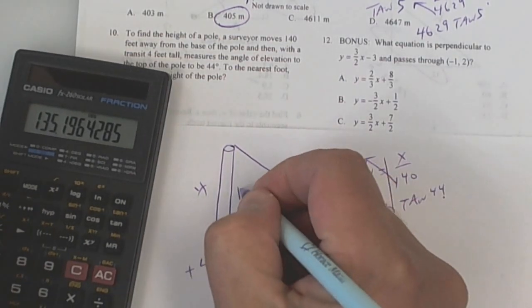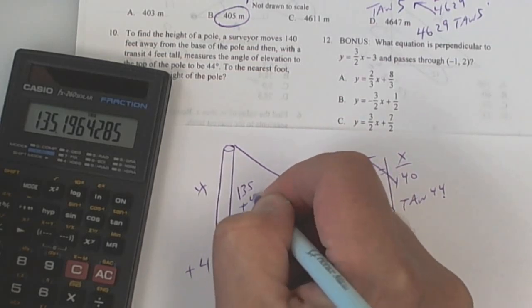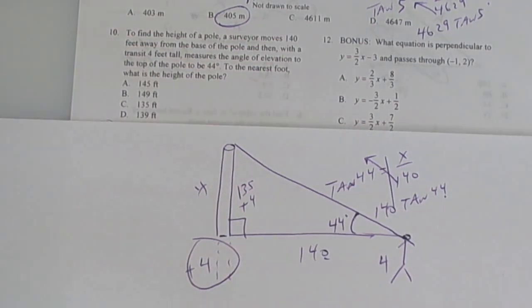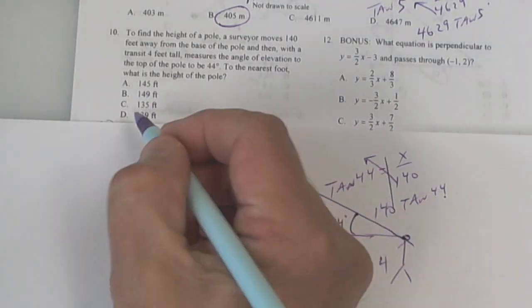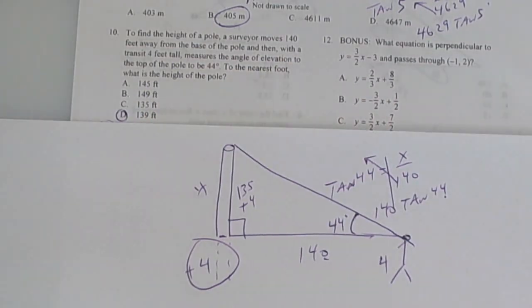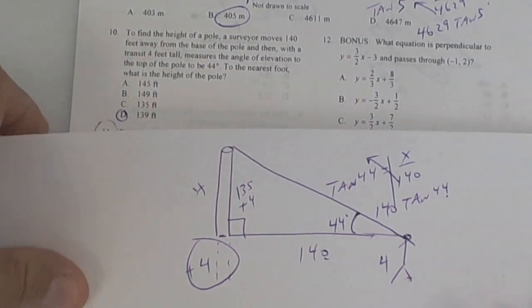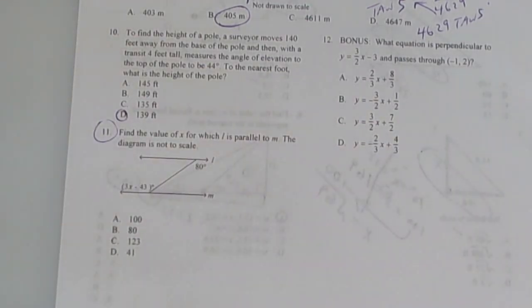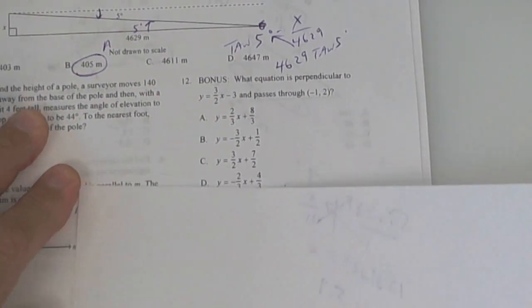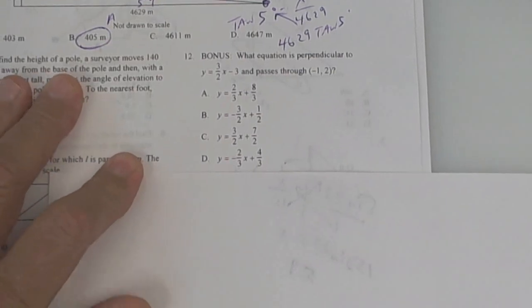So the pole is 135, but you got to add the 4 feet for the machine. So we're going to say 139, and there it is right there. And so you can verify that one. Make sure you add that instrument. It's 4 feet tall, so you got to add that. Okay, number 11 we did on the bell work, so there's just one more, and this is a bonus one. Okay, so here we go.